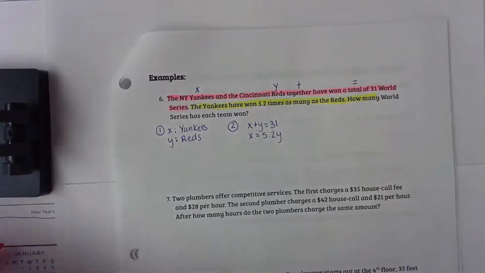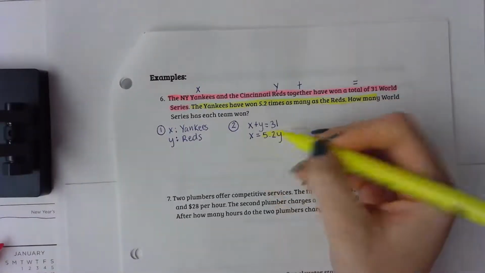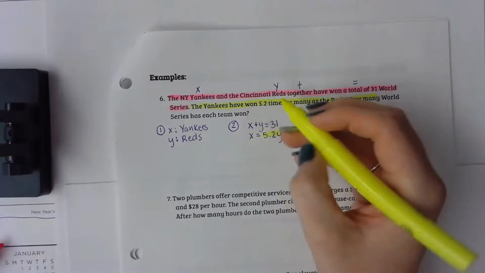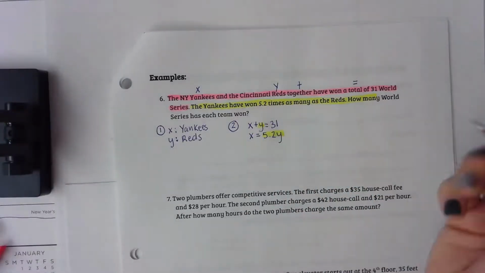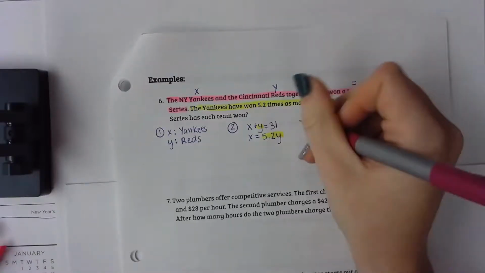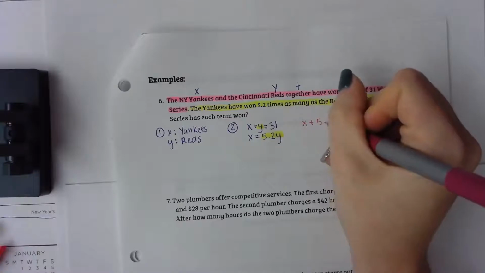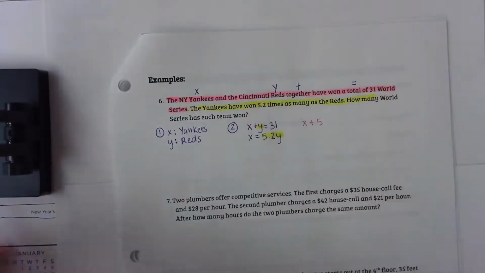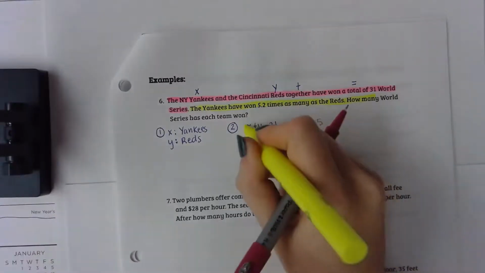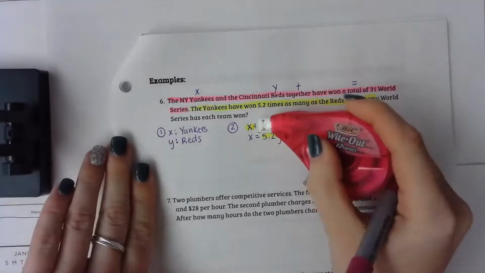So now we're going to do what we were doing when we were already given the equations. We're going to take whichever one we have set up as x or y equals and plug it into the other equation. So that's x plus 5. Oh, sorry, I'm not plugging it in there. I've got to plug it into this one. That was probably confusing. Sorry about that.